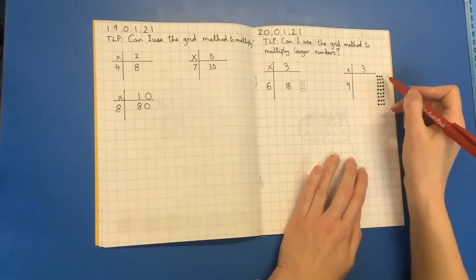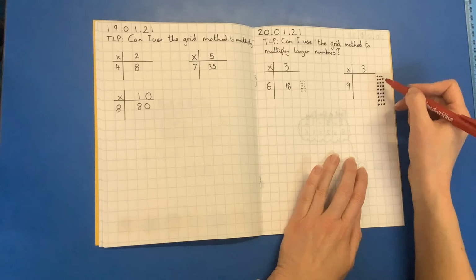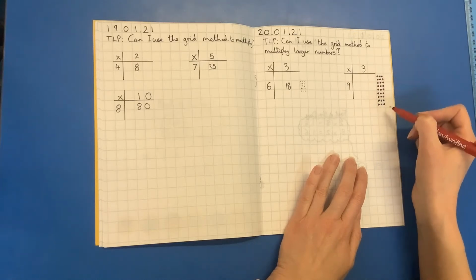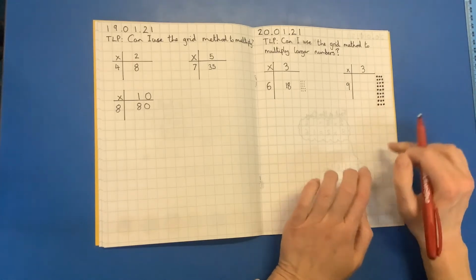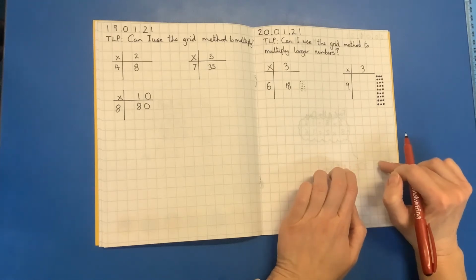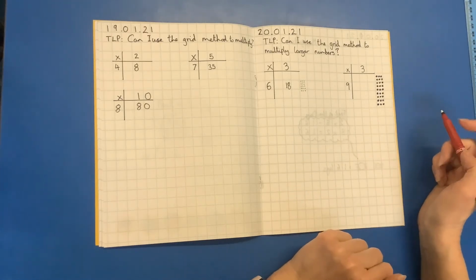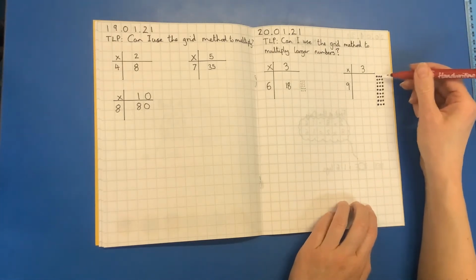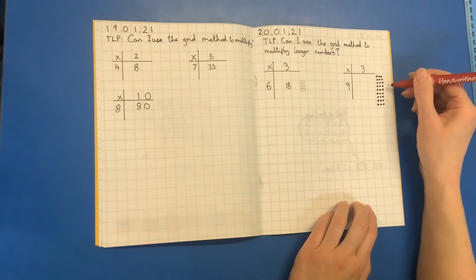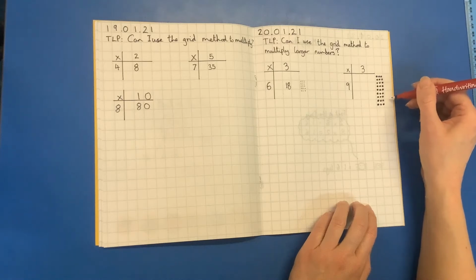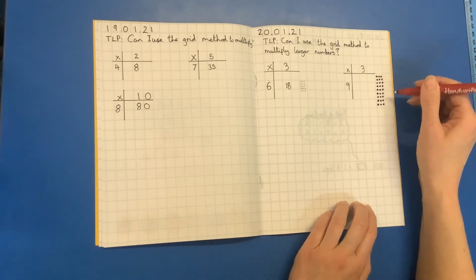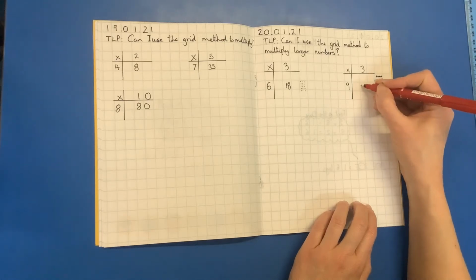Remember, if they don't match, if there's not the same in every column and not the same in every row, then it's not an array. So my answer was 27. 3, 6, 9, 12, 15, 18, 21, 24, 27. Try counting them one by one and also in threes. It will really help you with your 3 times table.